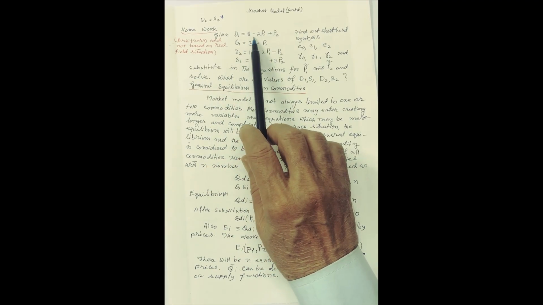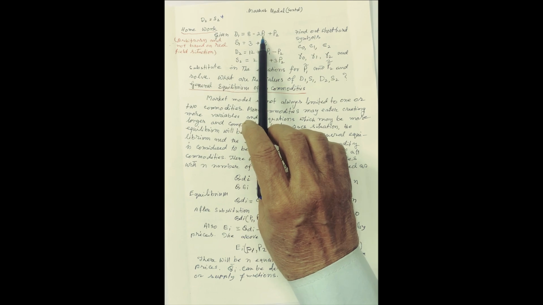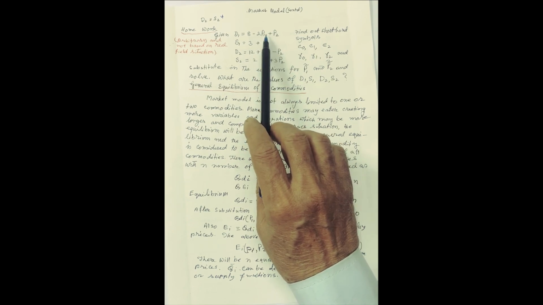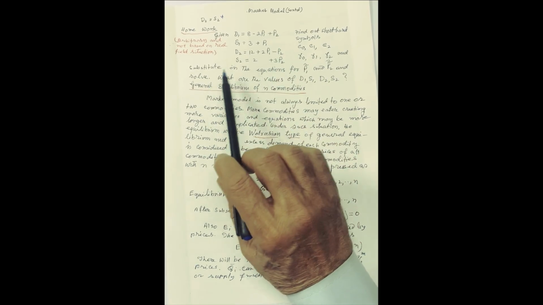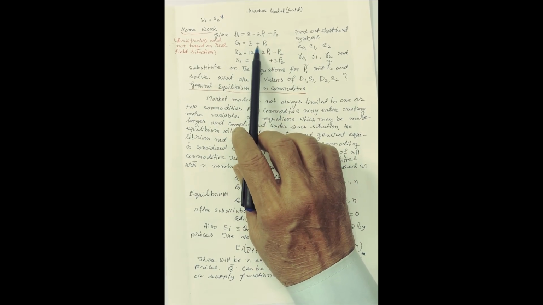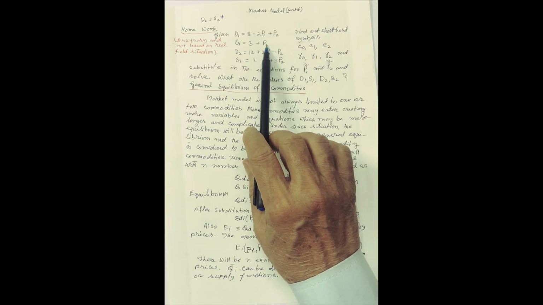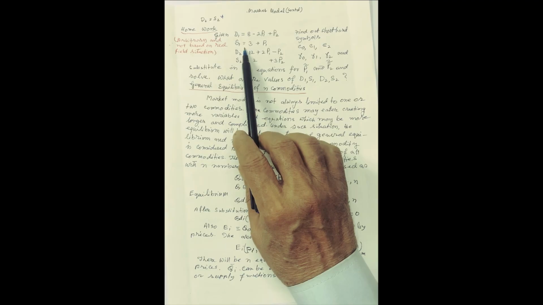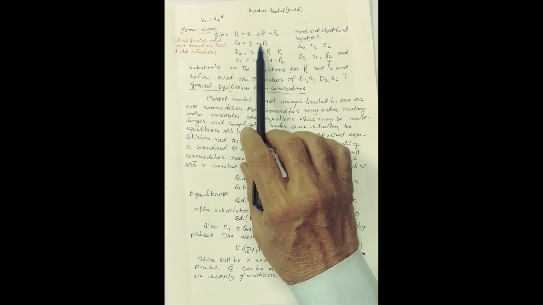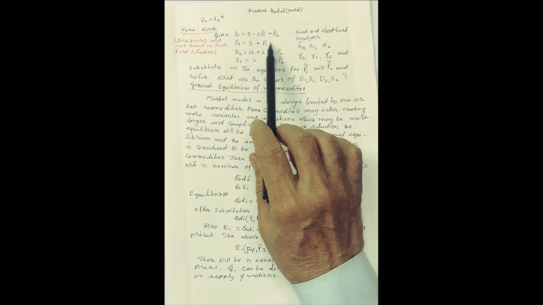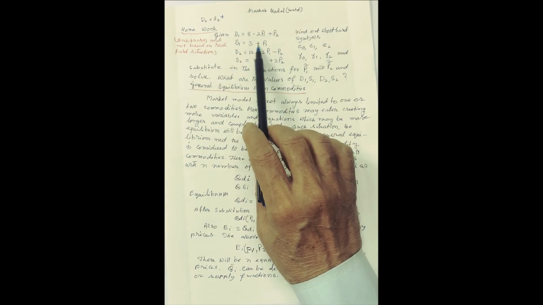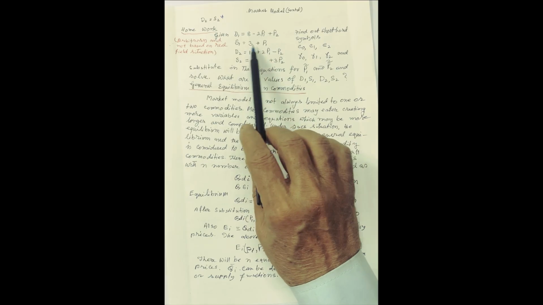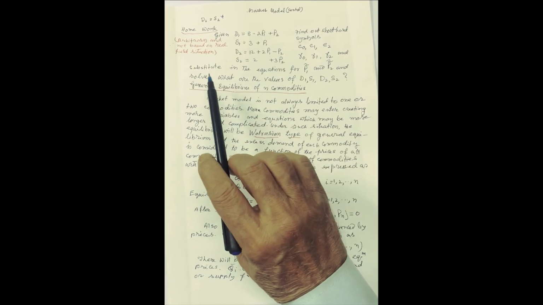Now, suppose demand is equal to 8 minus 2P1 plus P2, that means both P1 and P2 are there, the two commodities and their prices. But in supply, only P1. It may not be that the relevance of P2 is there. That's why P2 is missing, 3 plus P1. The price of the second commodity is not relevant.